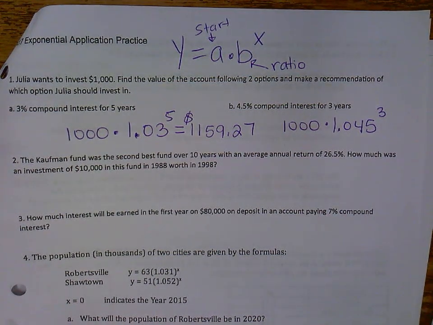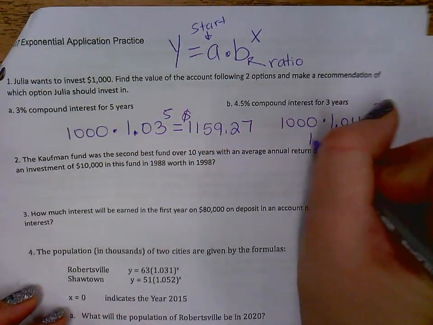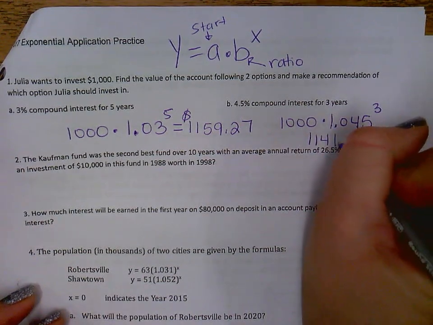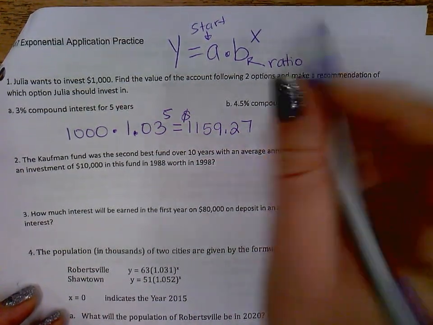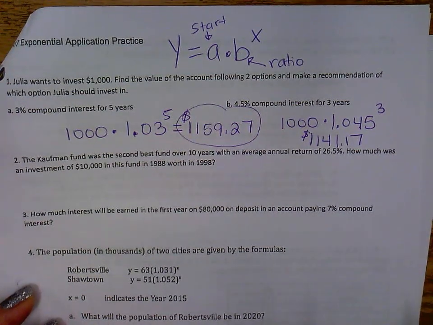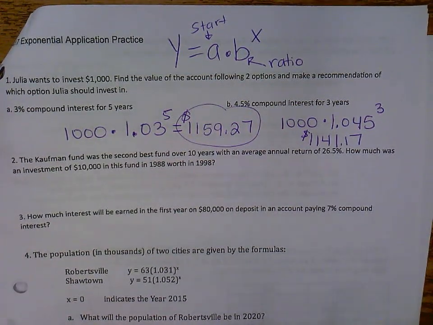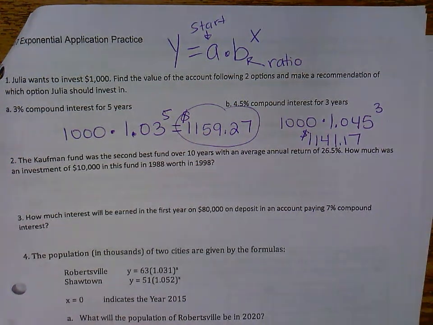Which one was better? A or B? Yeah, I have that A was better. This is what, 1141 and 17 cents. So this one is higher by about what, $18 or so. But you have to have your money tied up for 2 additional years. So maybe you're okay with, I want to pull it out after 3 years and just be done.